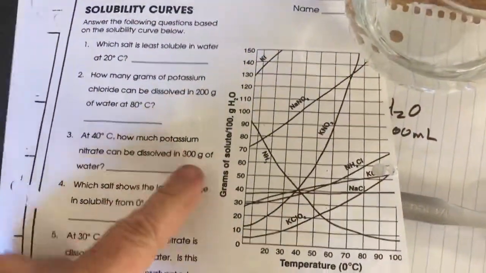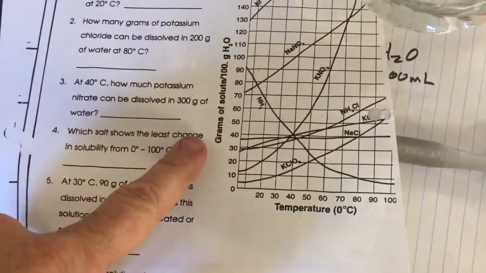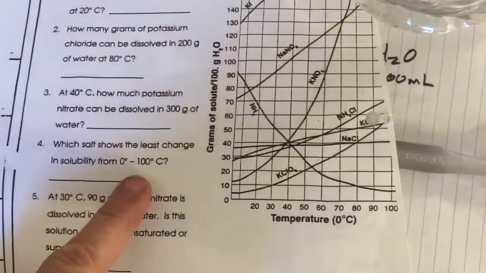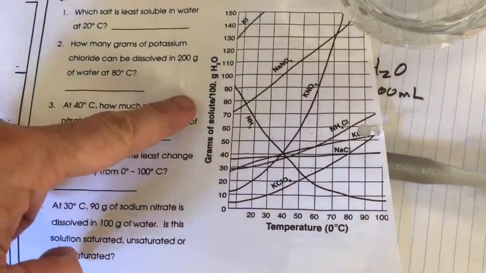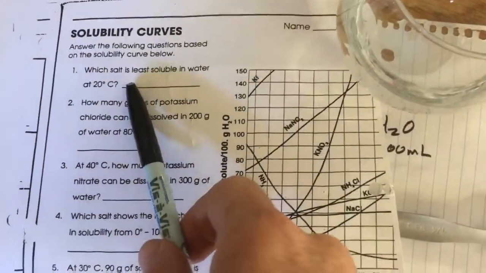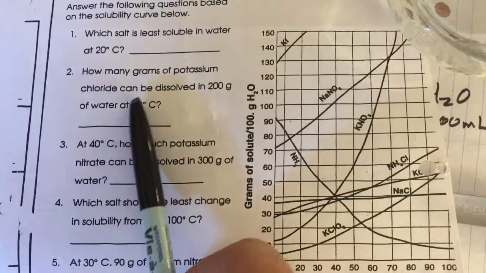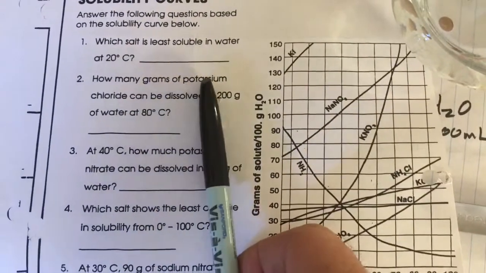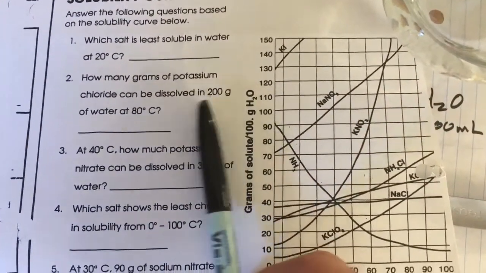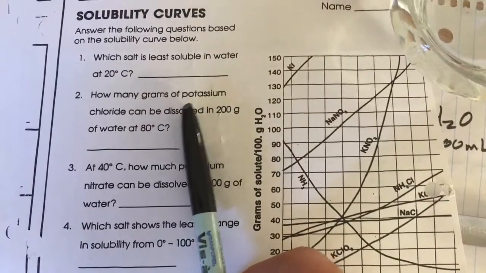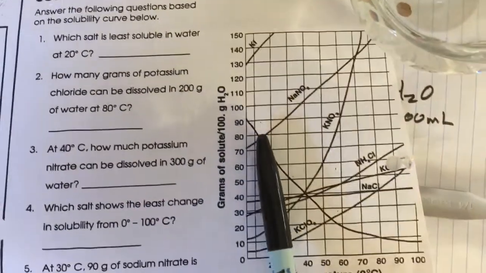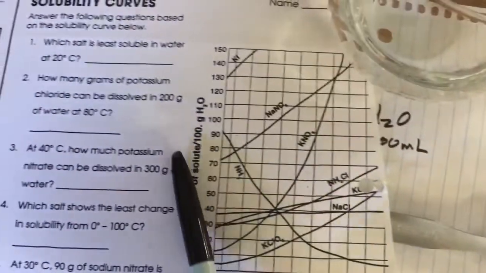Just keep in mind, when you're working on this sheet in a little bit, this is going to tell you for every 100 grams of solution, usually water, how many grams of material can dissolve in it at this temperature. Now, like some of these problems, how many grams of potassium chloride can be dissolved in 200 grams of water? Potassium chloride, let's see. That's this one right here. Mine got cut off. Potassium chloride. And let's see, what's the temperature?